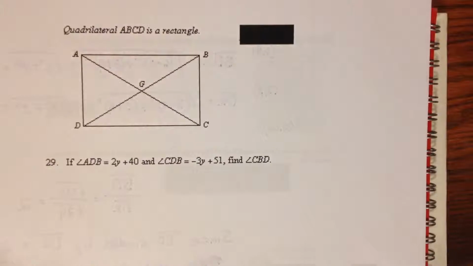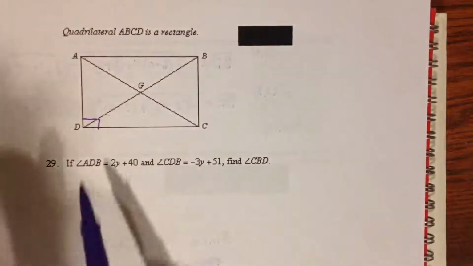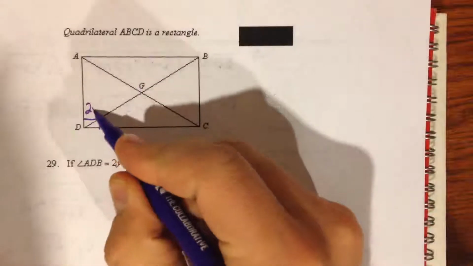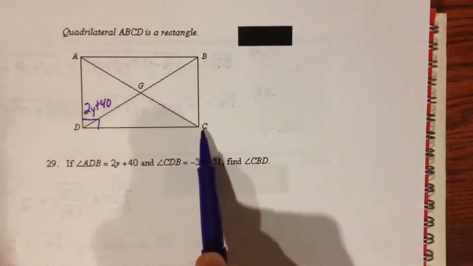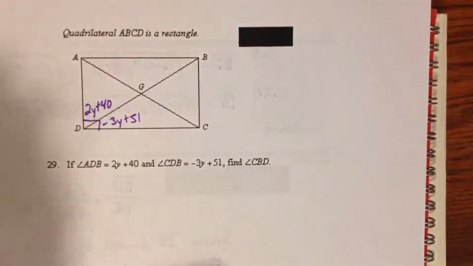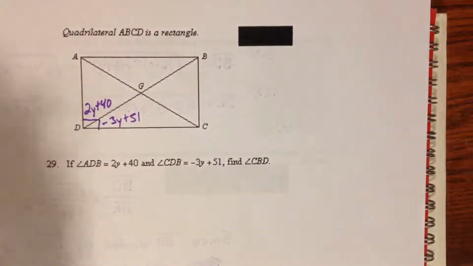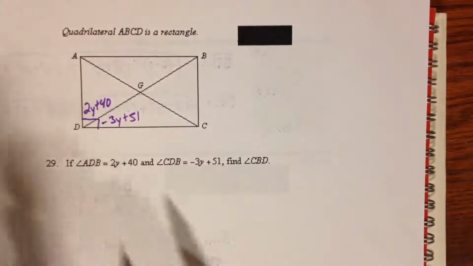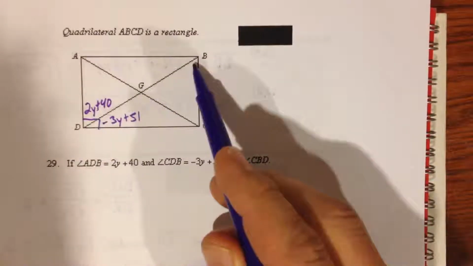Okay, number 29, it's a quadrilateral. It says it's a rectangle. So I know that's a right angle here. And that's pretty key because it says ABD, which is right there, is 2y plus 40, and CDB is negative 3y plus 51. Alright, so it says find CBD. Essentially these two angles are going to be the same.